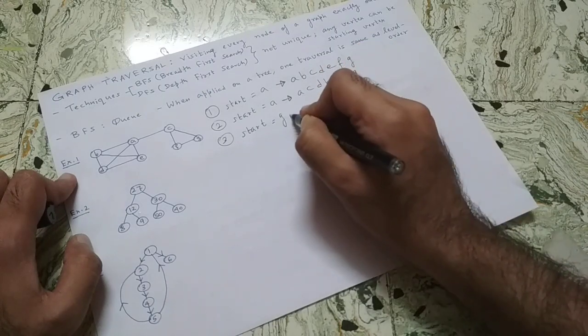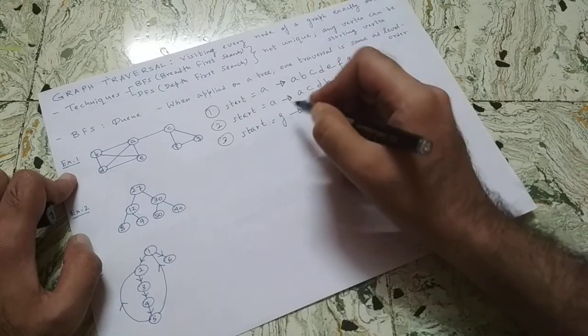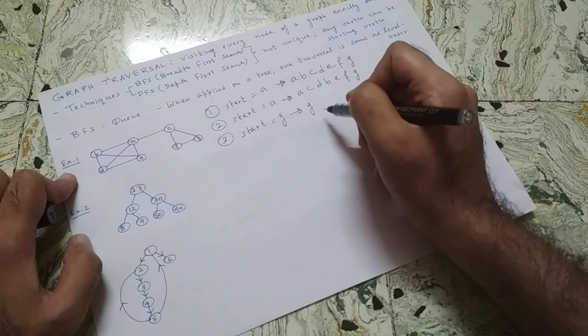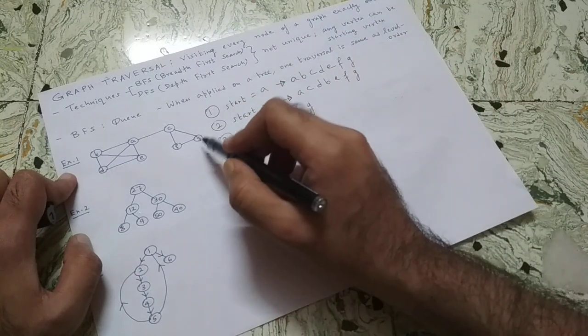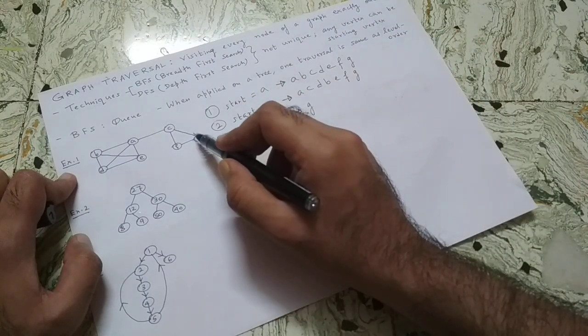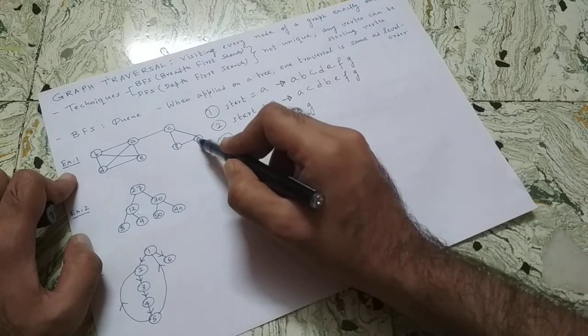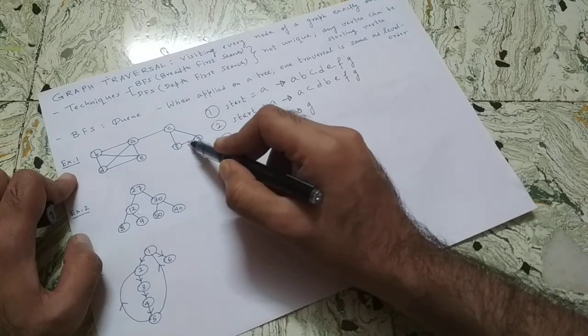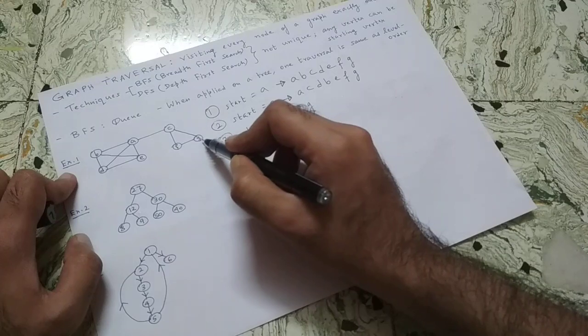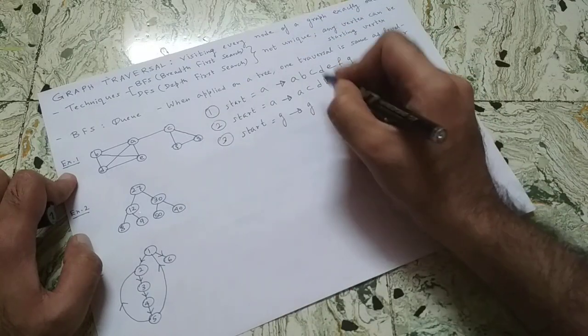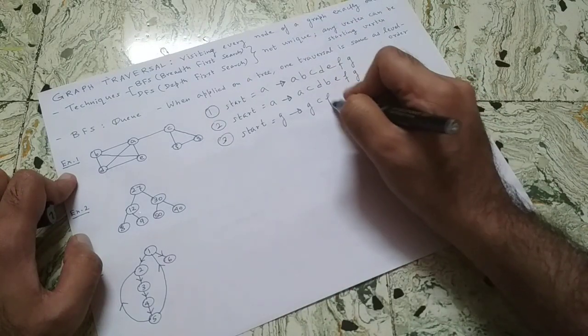G. So how would I go about it? Now first what I'll do is I'll visit my starting node, which is G. Now I look at all adjacent vertices of G. What are the adjacent vertices of G? C and F, because you have direct edge links with C and F for G. So you will visit them. So you will visit C and then you will visit F.